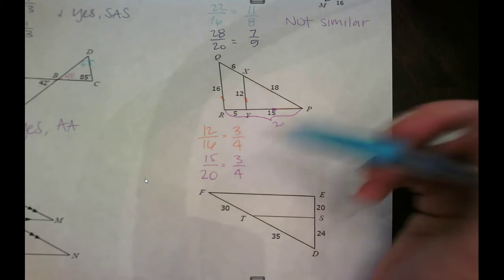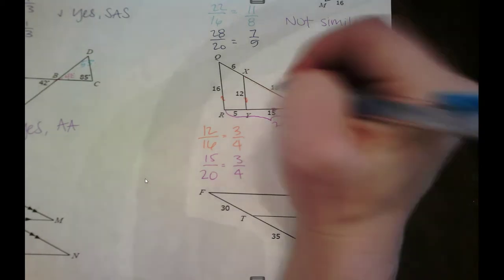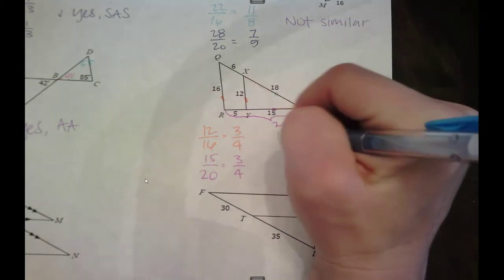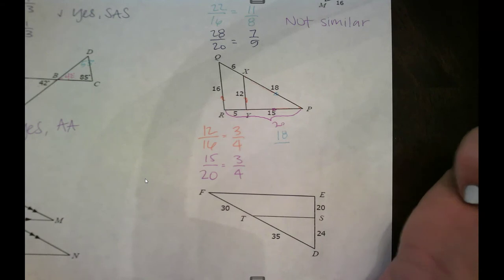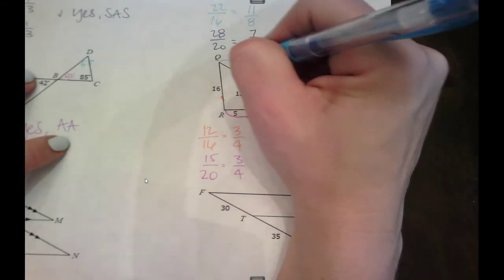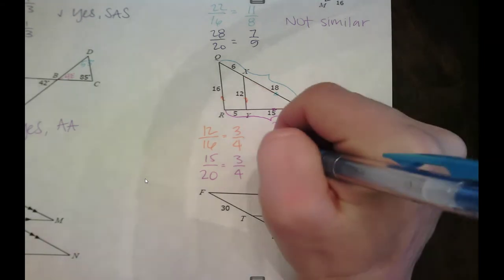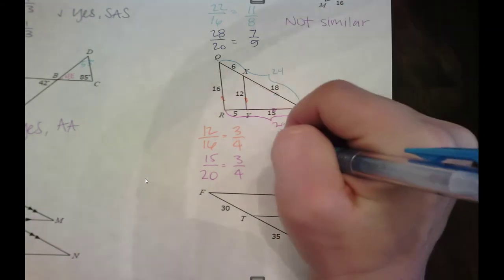Okay, that's a good sign. We've got two that match up. Let's see if we've got this third one, because all three have to be the same. So we've got 18 over 18 plus 6, which is 24.